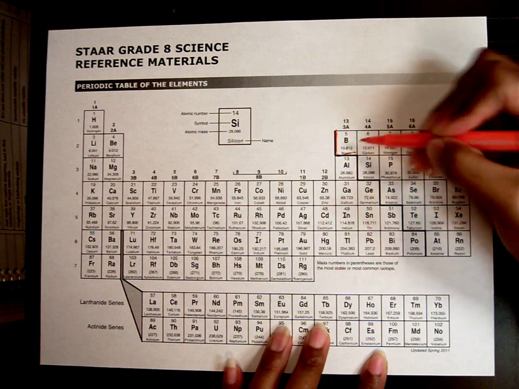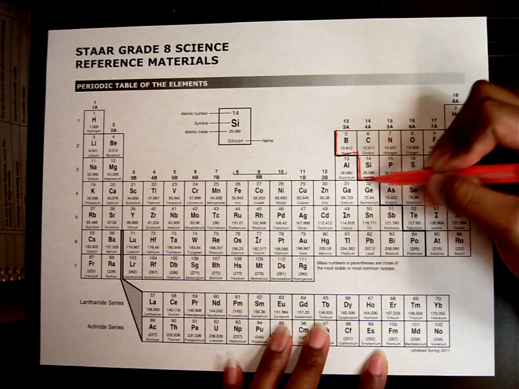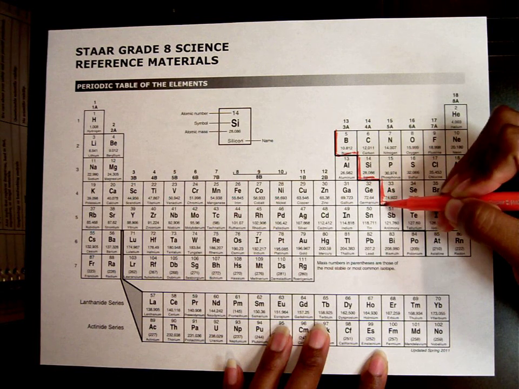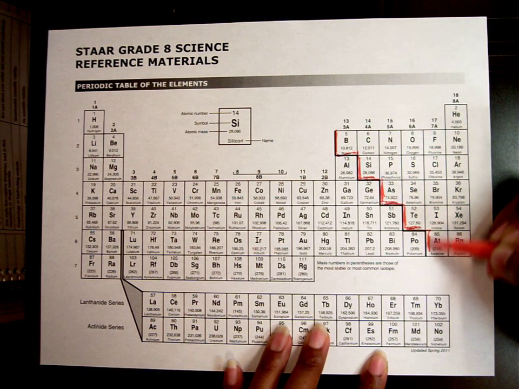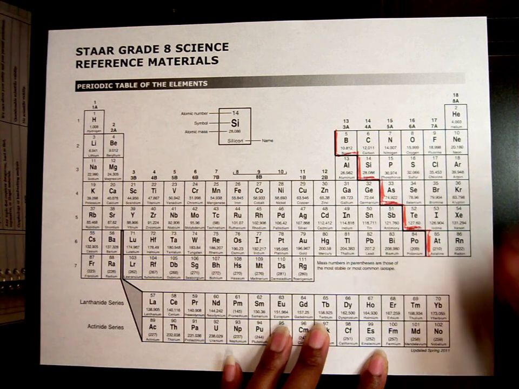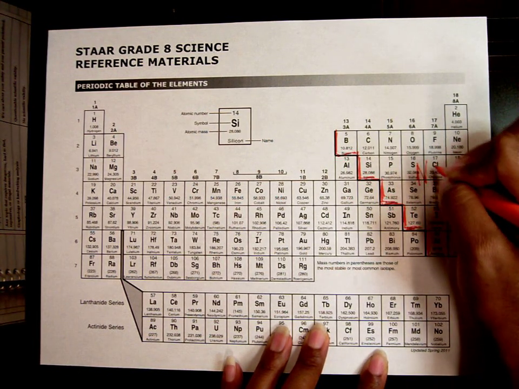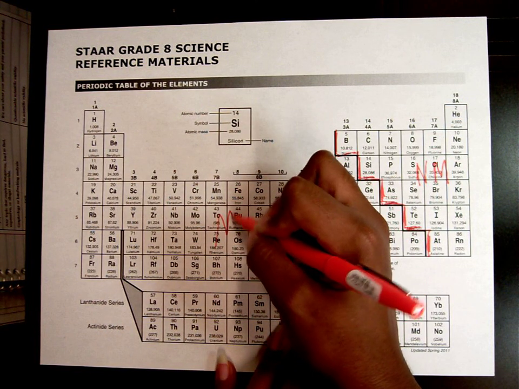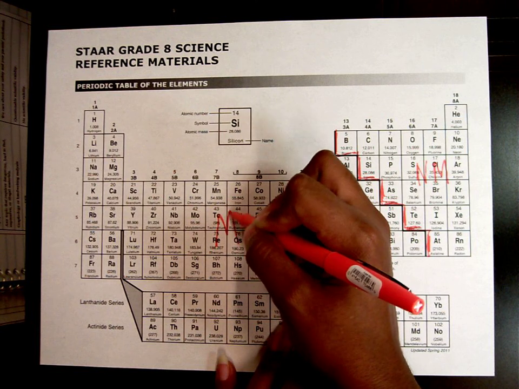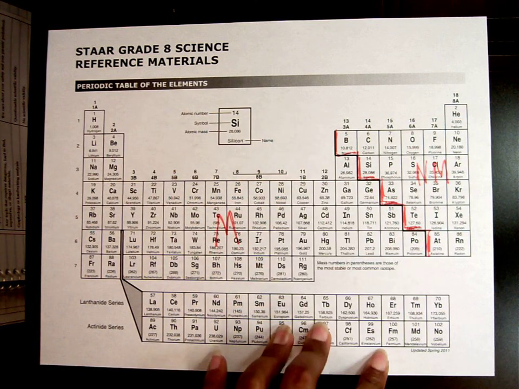The stair step, as we know, separates the metals from the non-metals on the periodic table. The non-metals are over here, so we'll write NM for non-metals, and the metals are over here. We'll write M for metals.